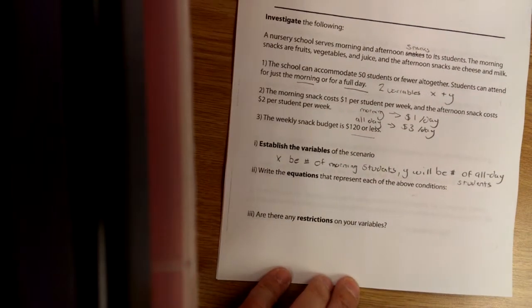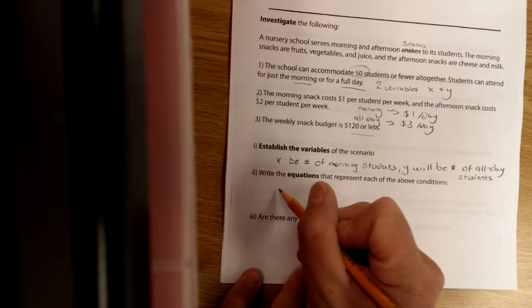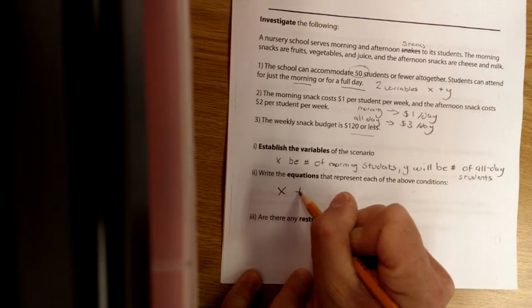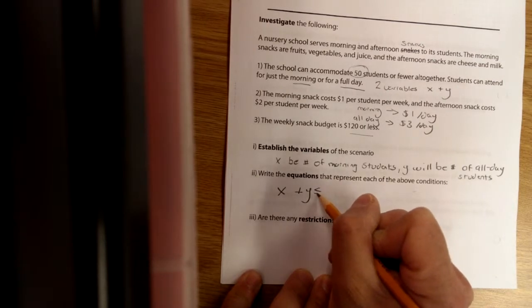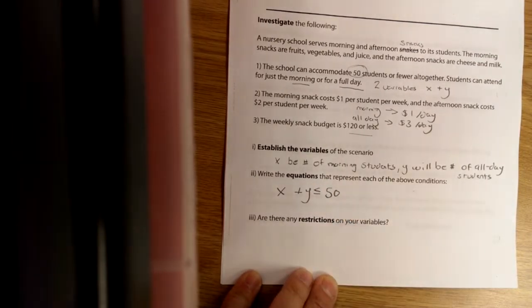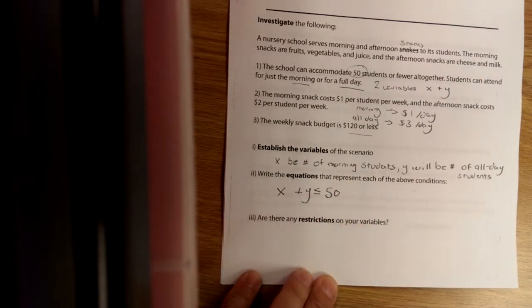Okay, so we have to write an equation. Remember, it can only accommodate 50, so if I add all my morning and all my all-day students, they have to be less than or equal to 50. They can be less, right? You could have 40. They can be equal, but they couldn't be more than. So that's why I'm writing it like this.